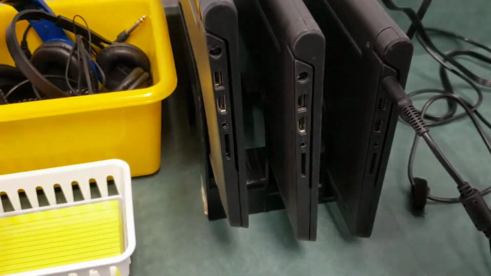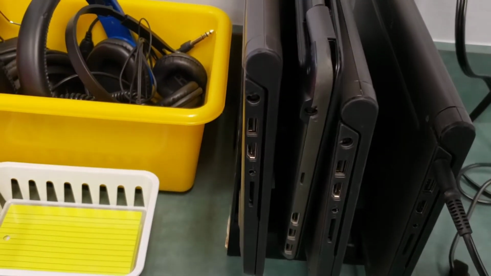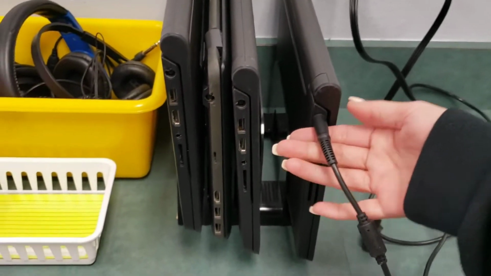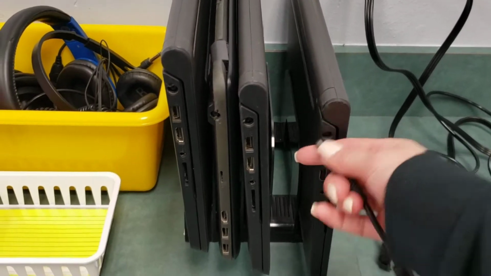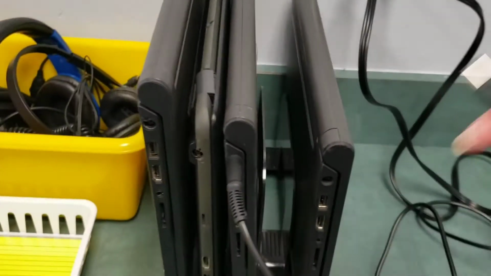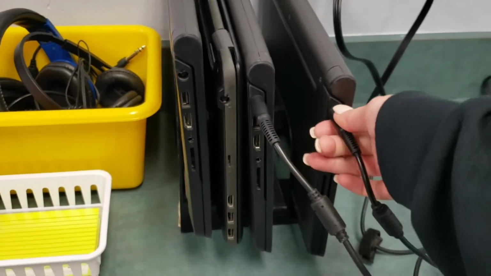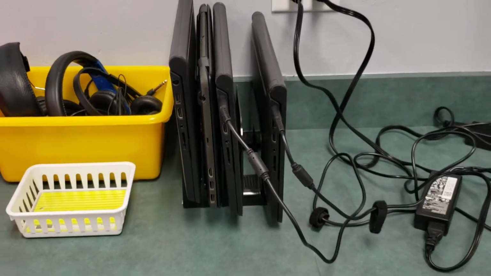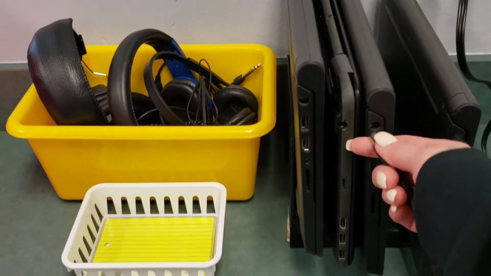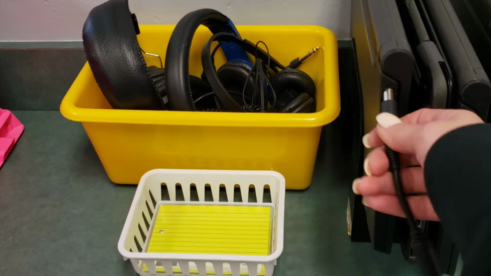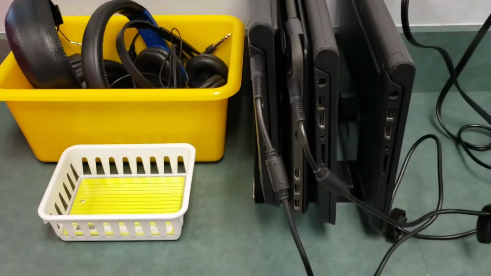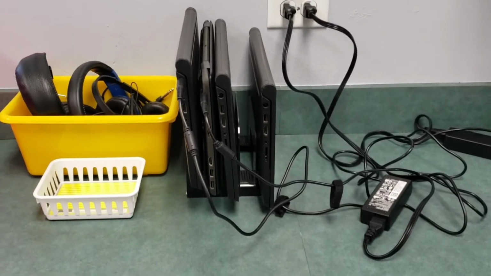I like having the charging port out here so that'll be easy if we need to plug them in. I usually have 2 of them plugged in at a time, like this, so that we can just charge them whenever we need to. And later on we can move them. Let me put it over here and charge those. So that's how we keep it all nice and orderly.